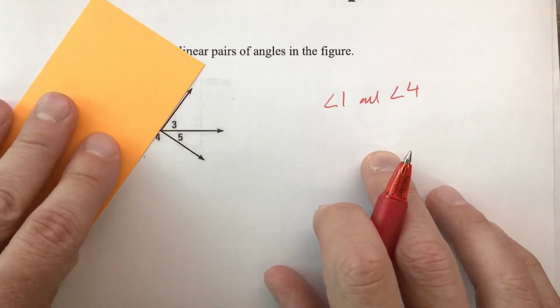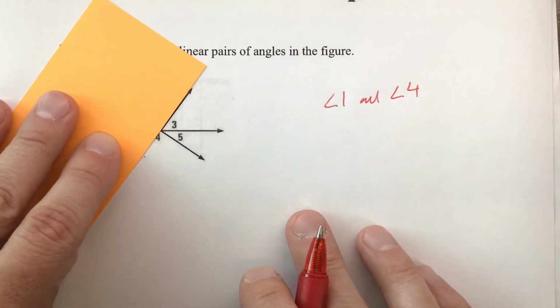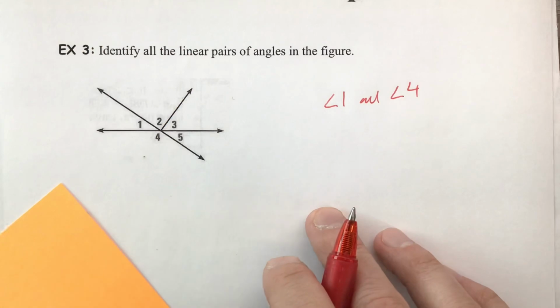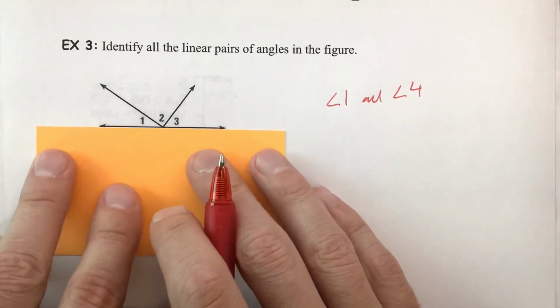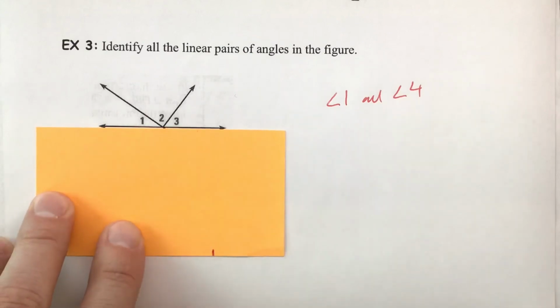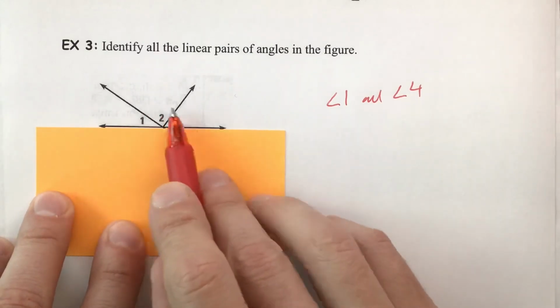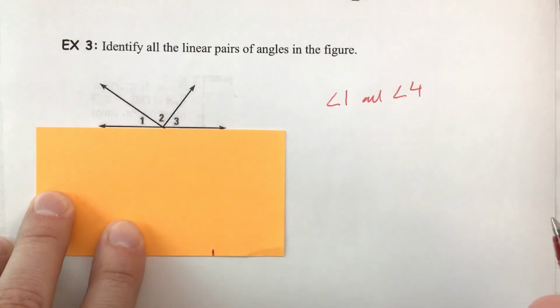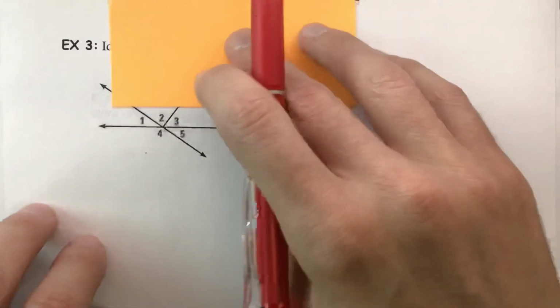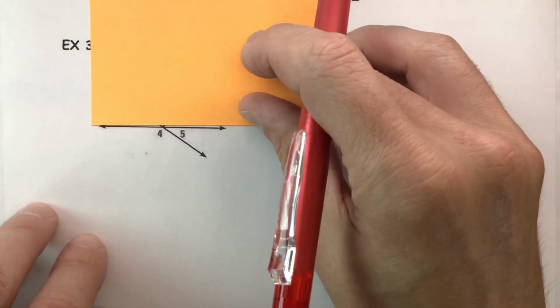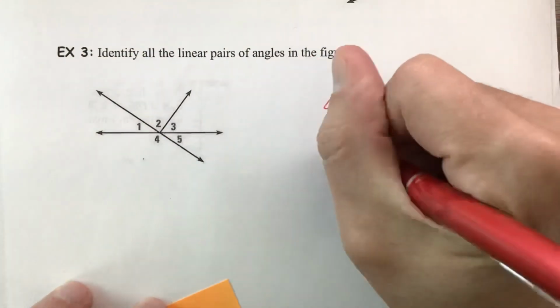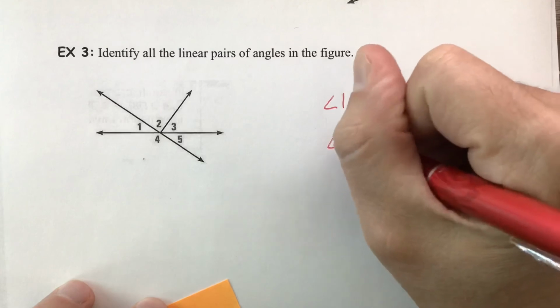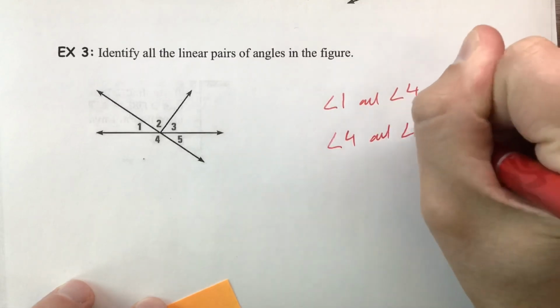And same thing on that side. That almost looks like they would be complements, but we're not being asked any questions about that. They are not a linear pair. So where is it? All right, so the other line that goes all the way through is right here. And again, you've got 3 angles. That doesn't cut it for a linear pair. But if you take a look at the bottom, you've got angle 4 and you've got angle 5. So we can do angle 4 and angle 5.